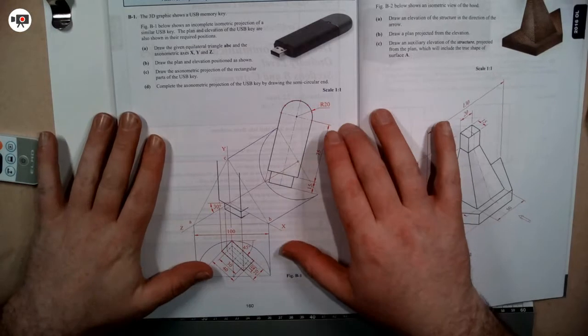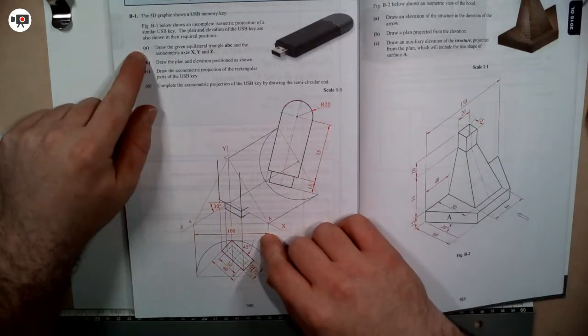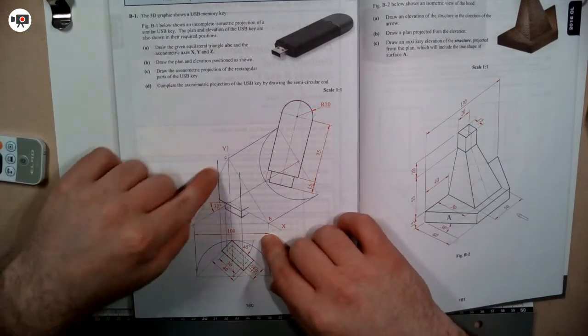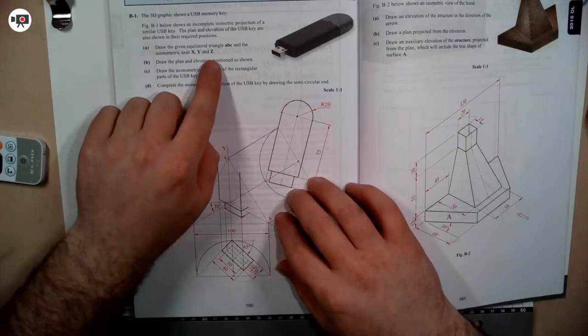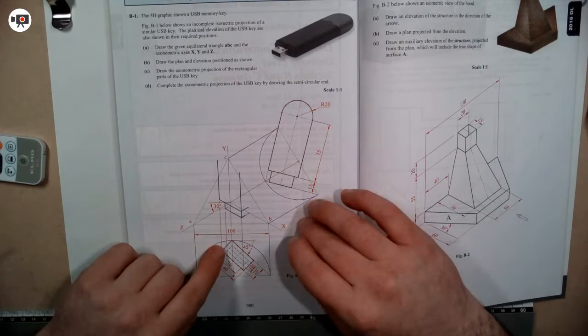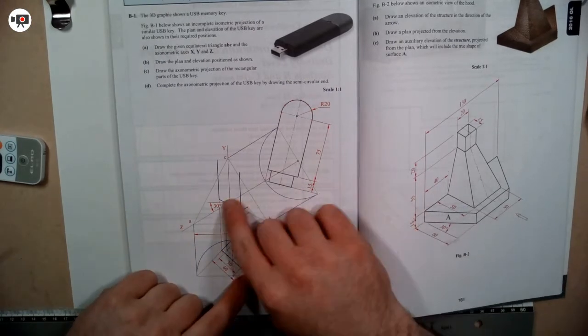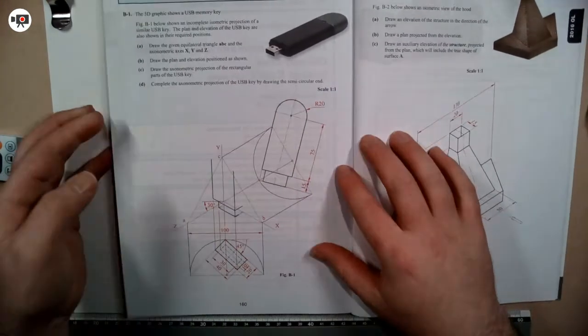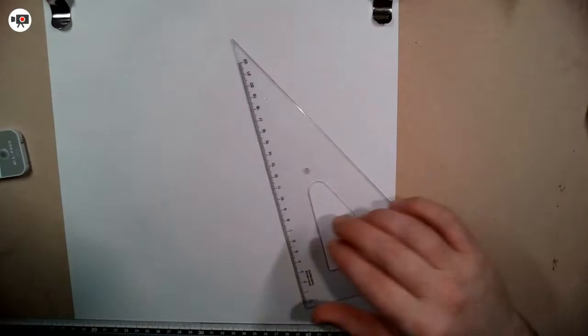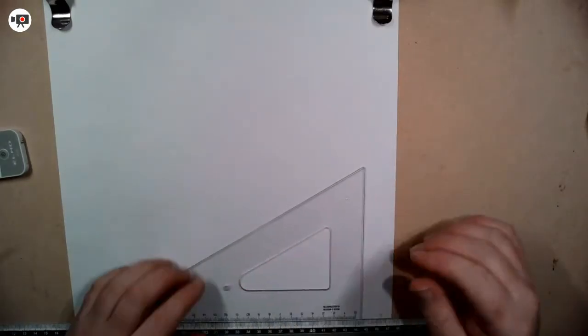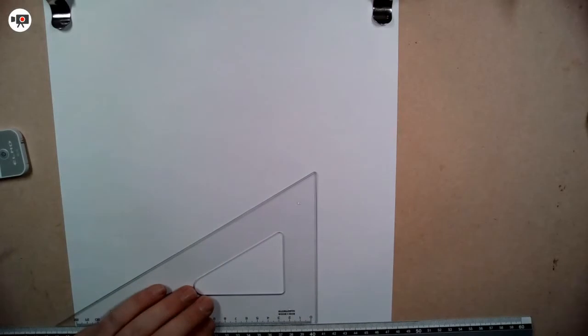So first off, I'm going to set up and complete part A. I'm going to draw the given triangle here, and I'm going to construct the axonometric axes x, y, and z. So I'm going to start off with x, y, and z. If you need to take a screen grab, do so now. I'm going to construct these axes because it's in axonometric.